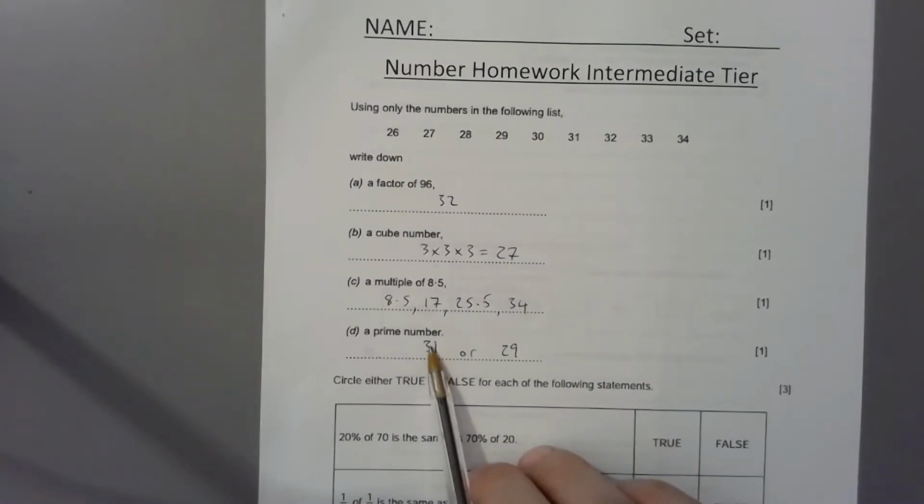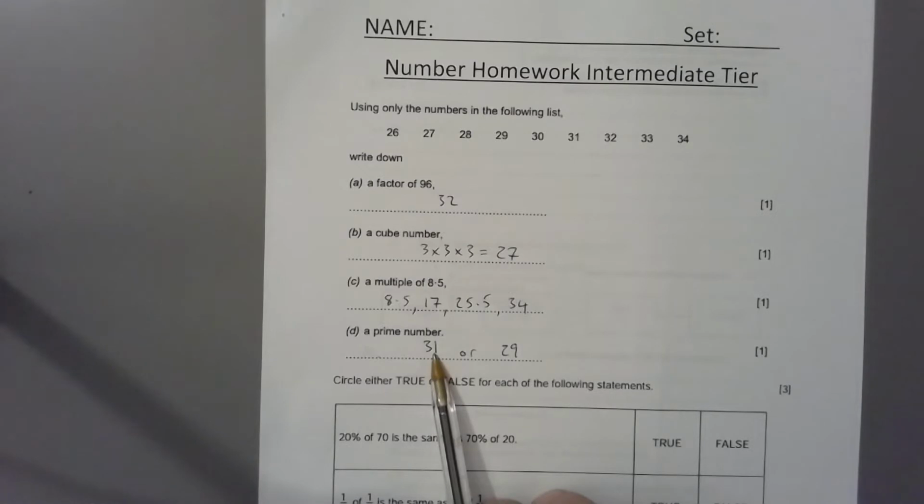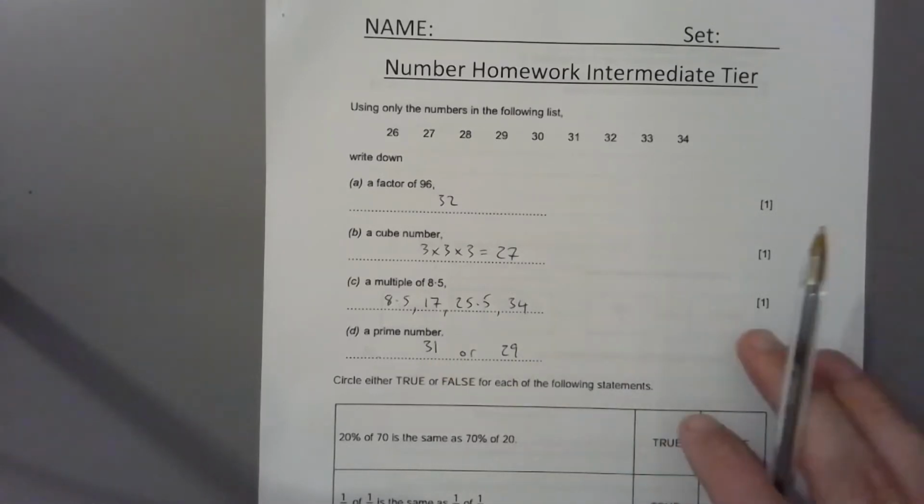A prime number has 2 factors only, no more, no less. You can think of it as being 1 and itself. The only exception to that would be the number 1. And 2 of the prime numbers in the list would be 31 or 29.